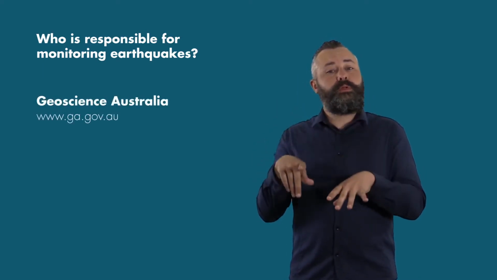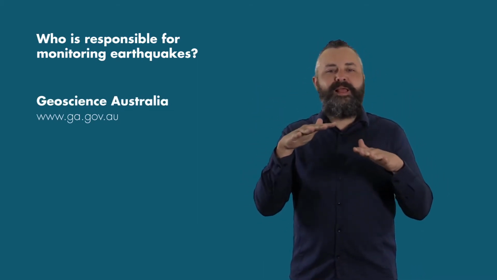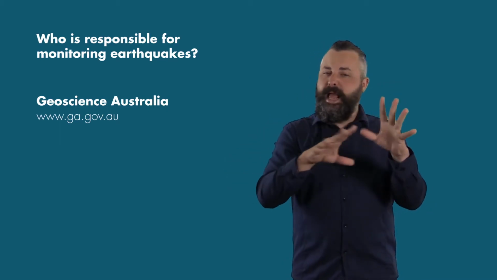Earthquakes located in Australia and earthquakes with a magnitude of 5 or greater outside Australia but within our region are catalogued and published on the Geoscience Australia website.